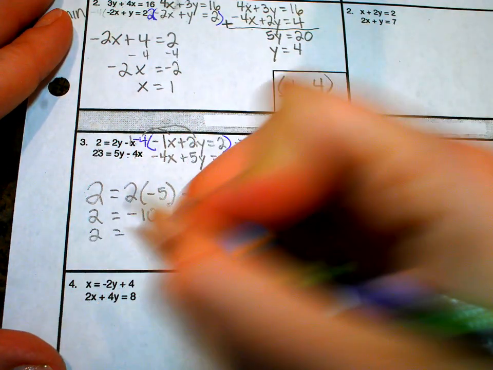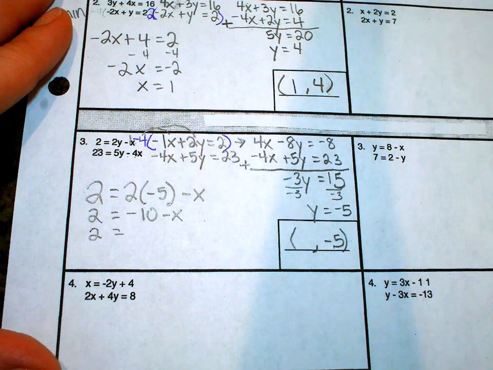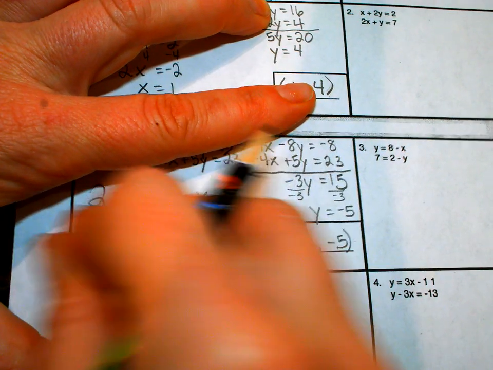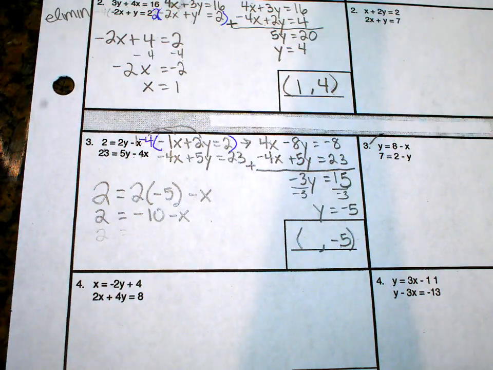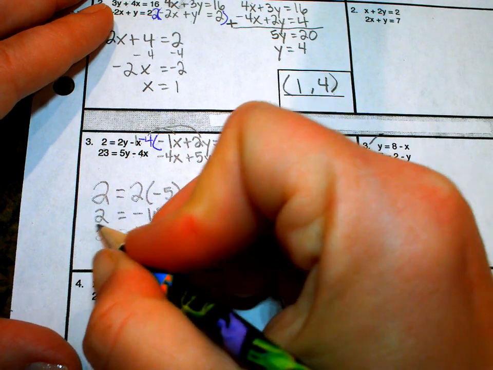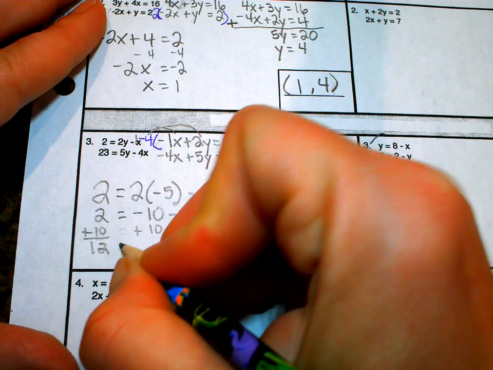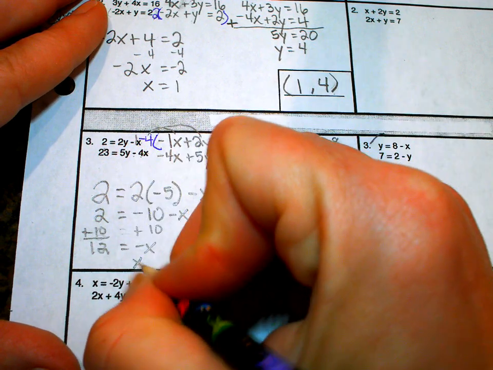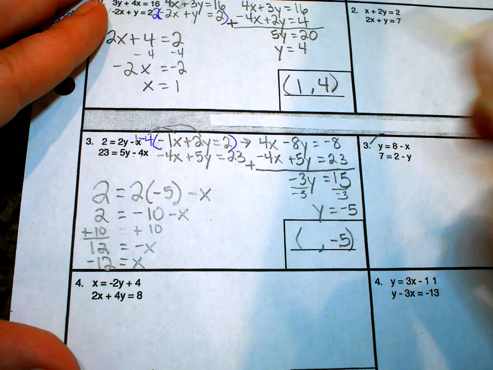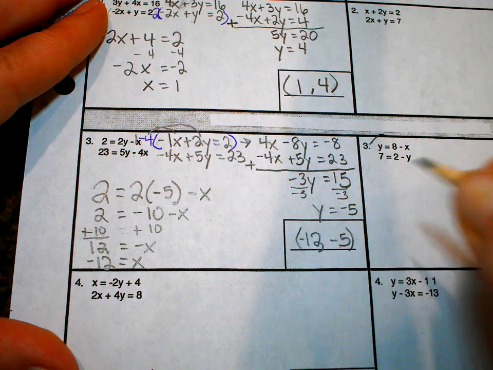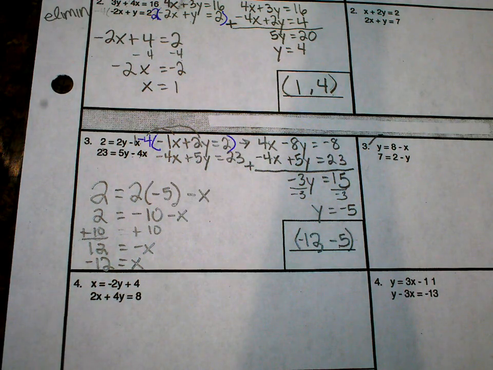2 equals, oh, well, you know what? Actually, let's get that 10 over right now. So I add 10. 12 equals negative x. x equals negative 12. x equals negative 12. Last one.